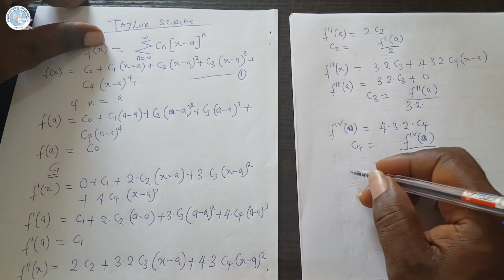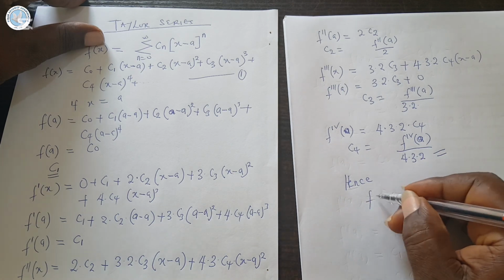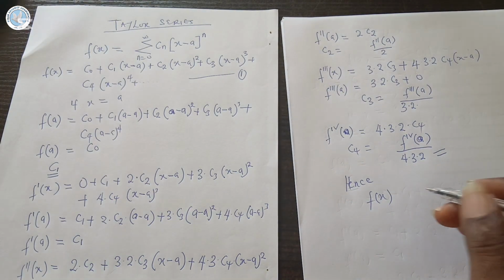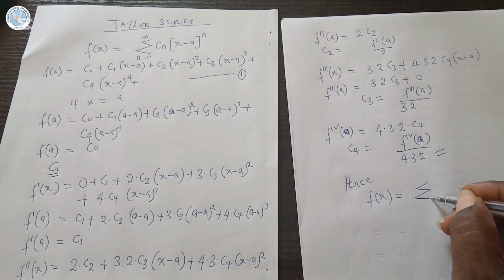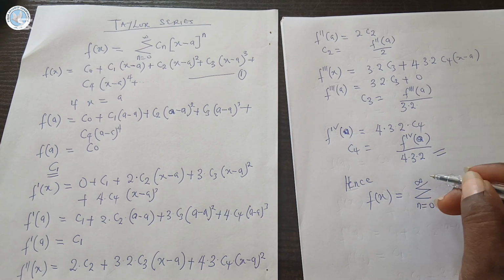So we can actually say, hence, f of x can be written as the summation from 0 to infinity.